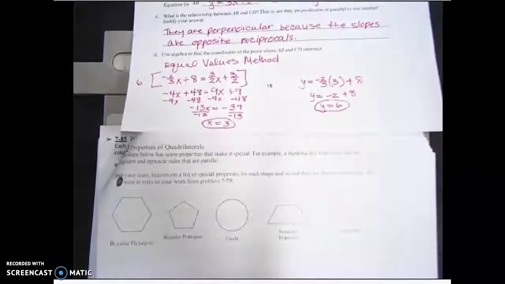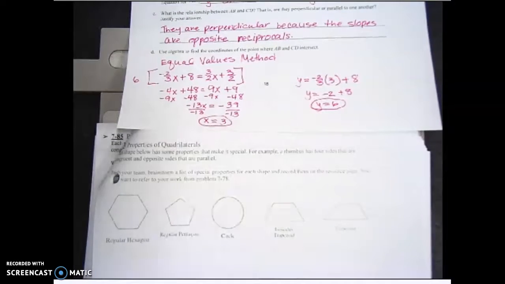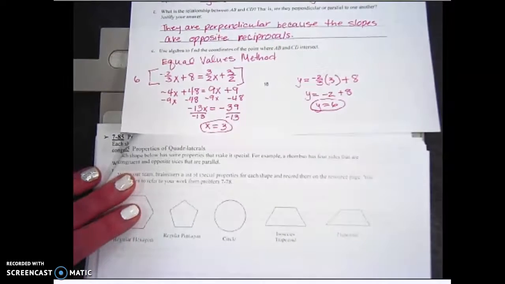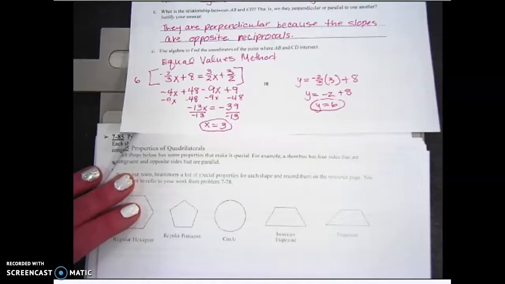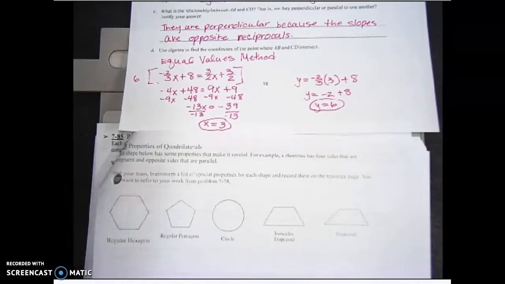There it is. All right. Top of page 19 says properties of quadrilaterals. So each shape below has some properties that make it special. For example, a rhombus has 4 sides that are congruent and opposite sides that are parallel.